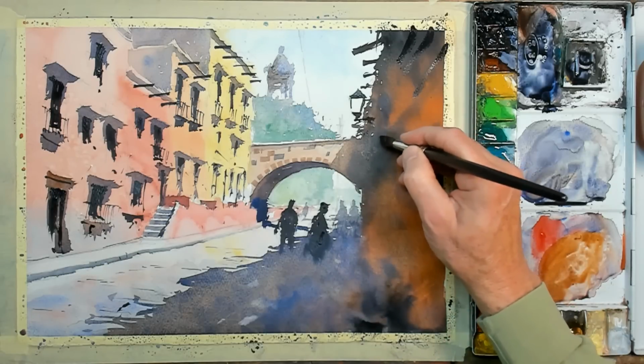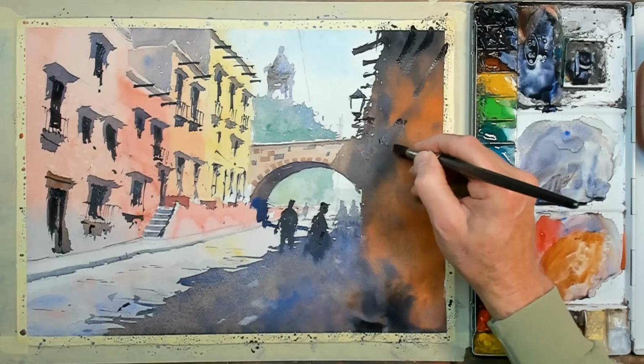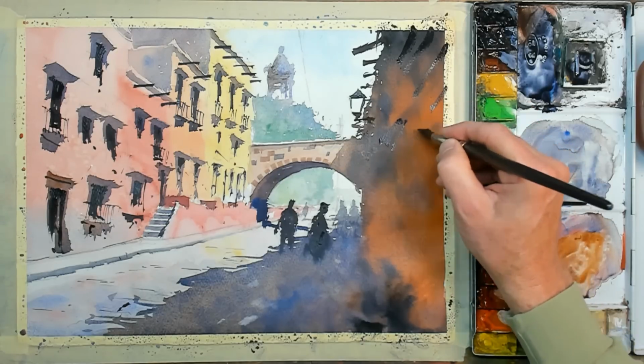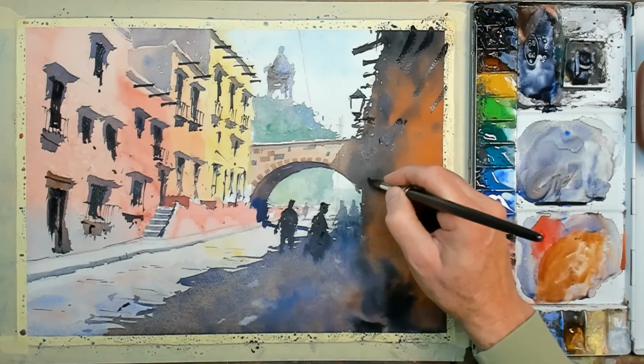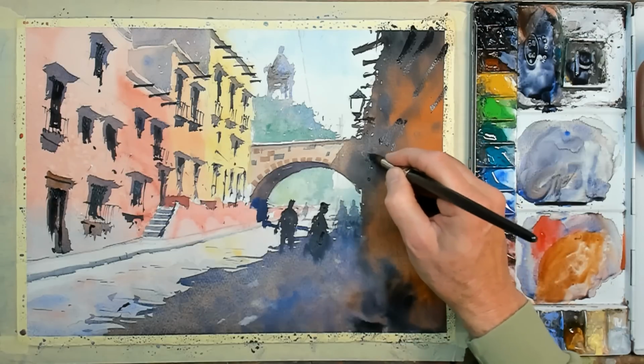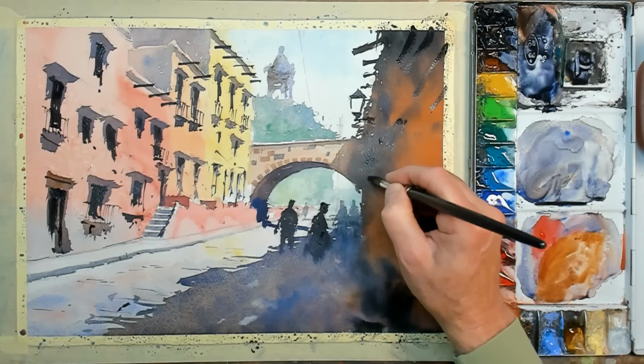And just picking up on a few major lines, the impression of something going on.